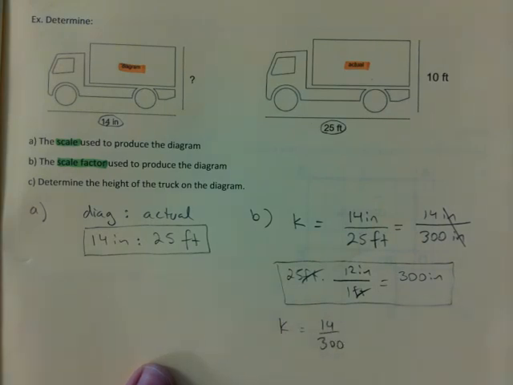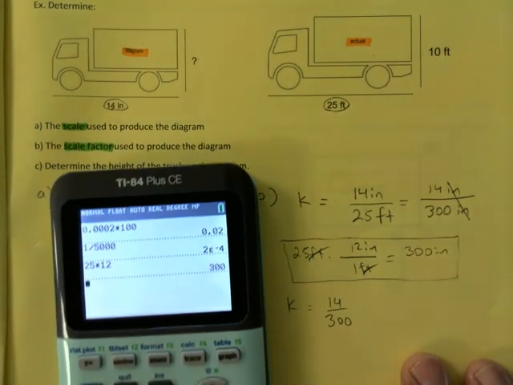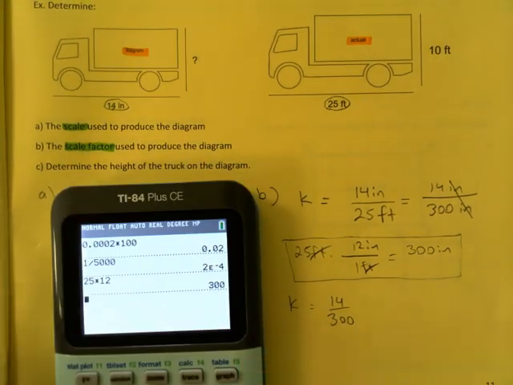And you want to know a cool feature of this calculator? I love it. You will love it too. Ready? So go 14 divided by 300 and hit enter.